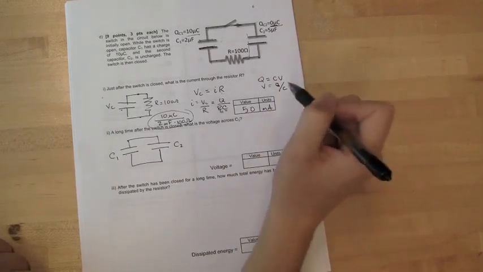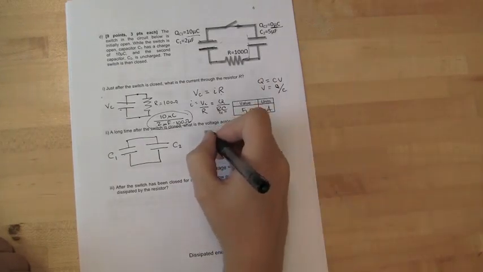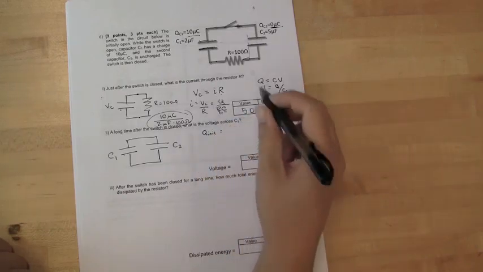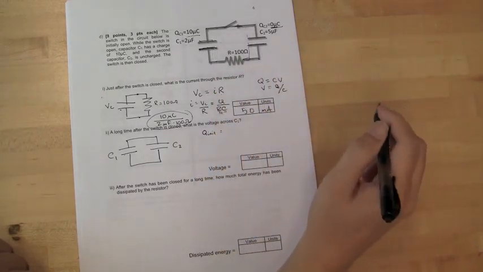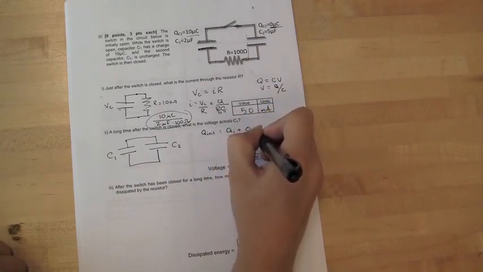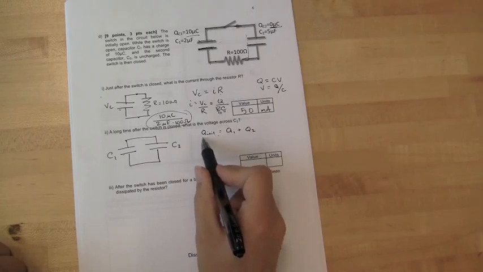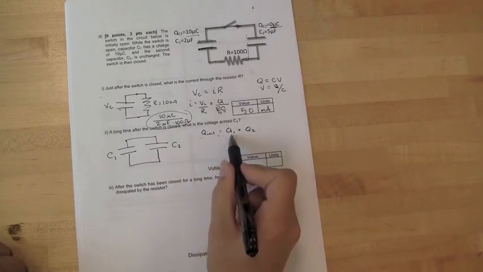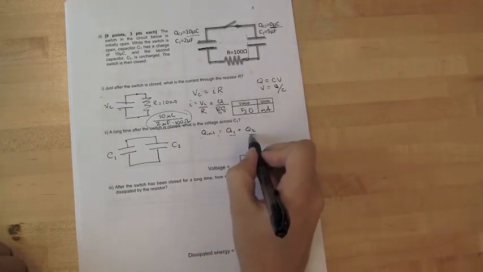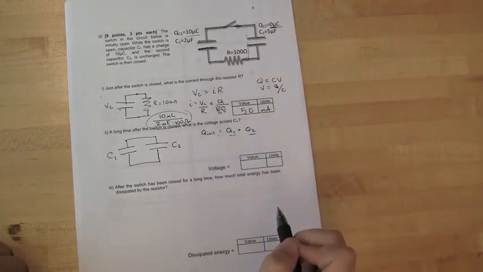The total amount of charge hasn't gone anywhere. So Q initial is Q final, which will be Q1 plus Q2, some final charge on capacitor 1 and some final charge on capacitor 2.